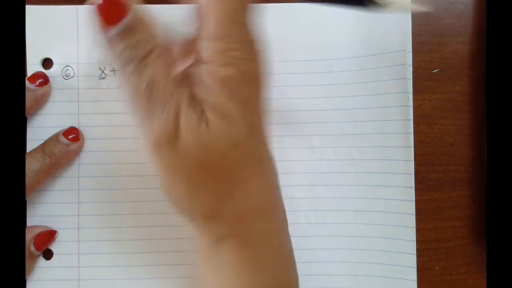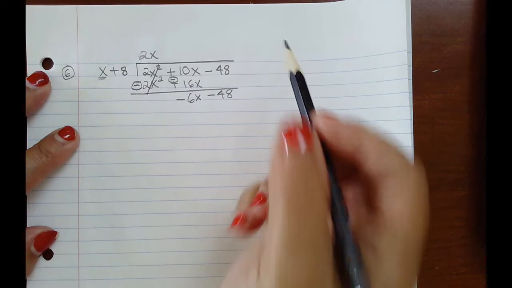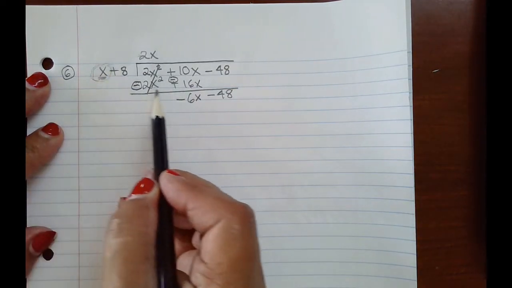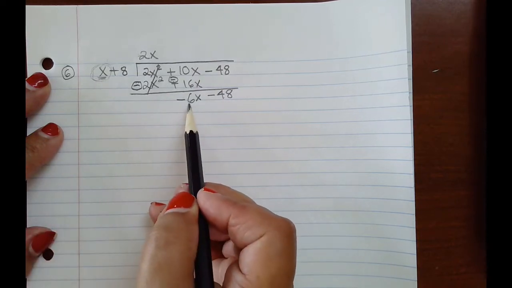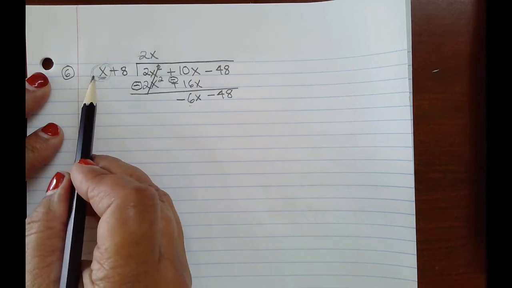Okay, now we're looking for the next piece of the quotient. Okay, we have one piece so far, which is that 2x. So we go again now. What do I have to multiply this leftmost term by to get this leftmost term? Okay, turning that into this. That would require multiplication by negative 6.